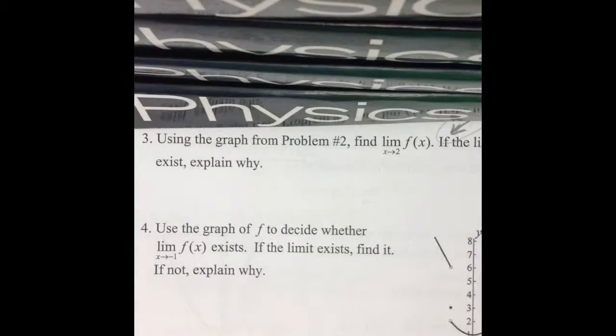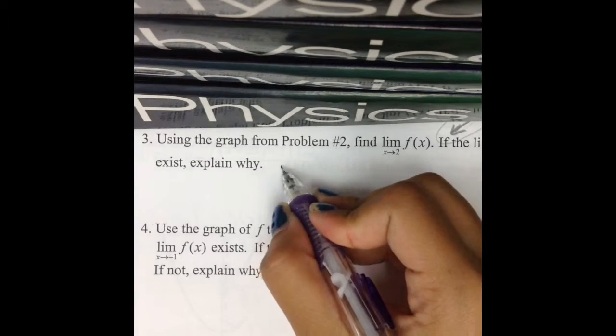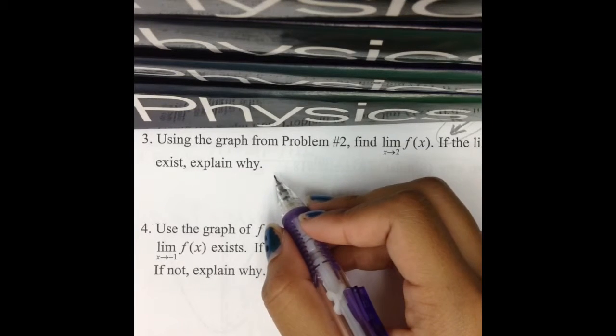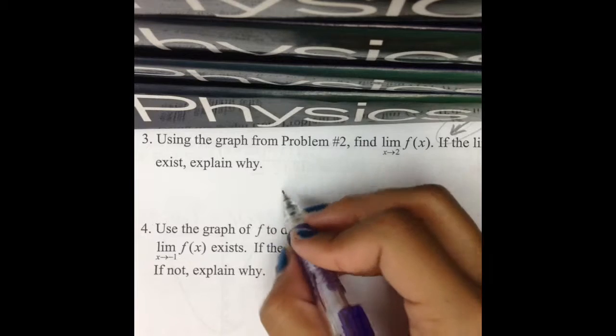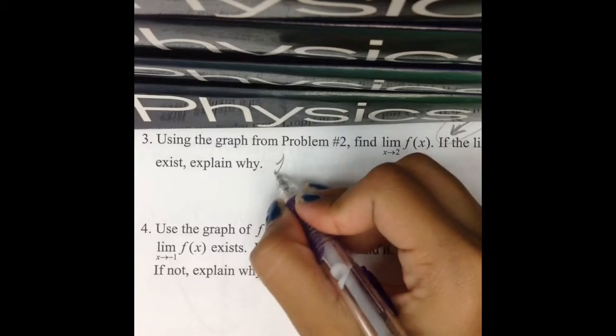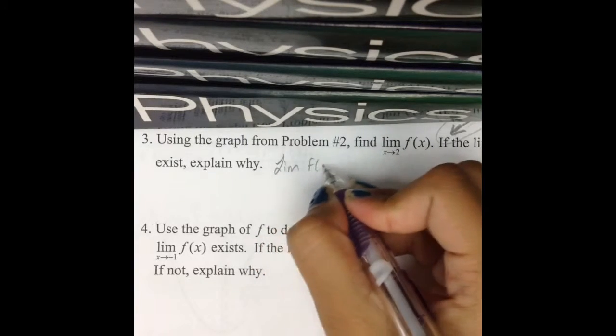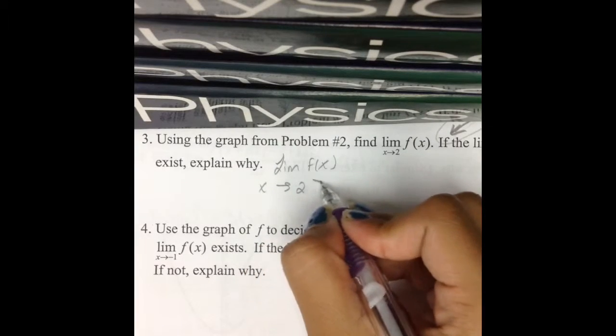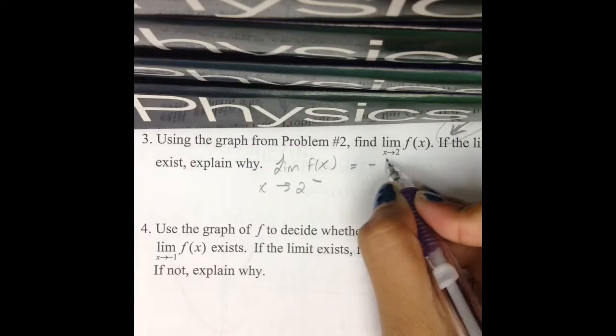So using our graph from the previous problem, it's asking us to find the limit of f of x as x goes towards 2, and if the limit does not exist, explain why. The limit of f of x as x goes towards 2 from the left is negative 3.